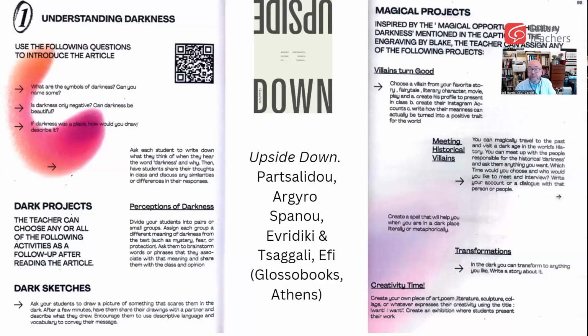So this is 2 pages taken from Upside Down. And you can see it looks very different from your typical course book, I think. There's a QR code from which students can actually access an article, and there are some leading questions, much as we would expect in a good, well-designed reading class.